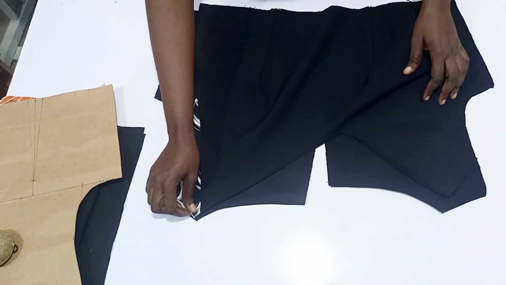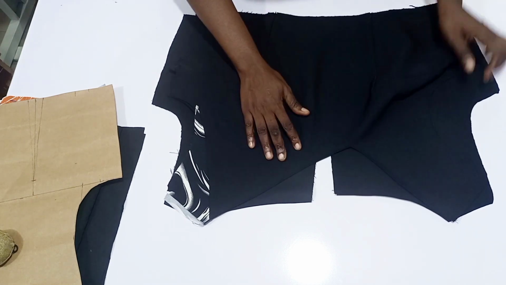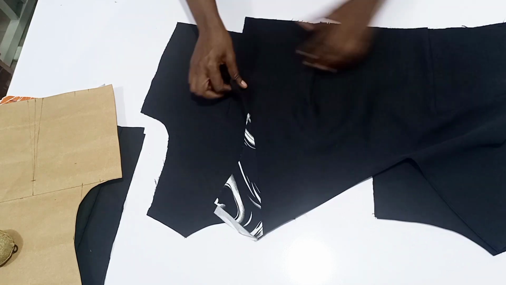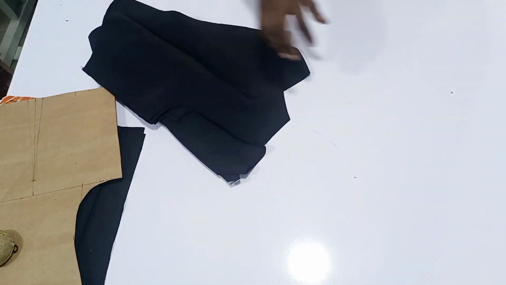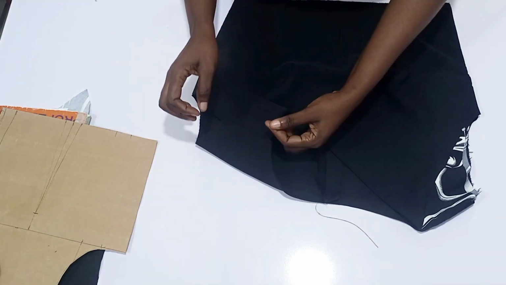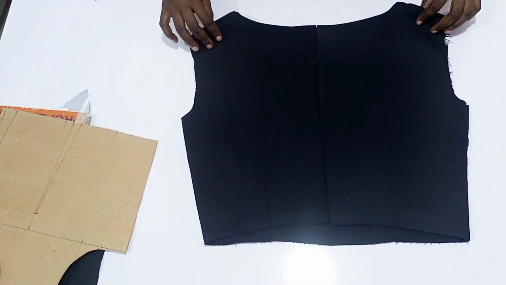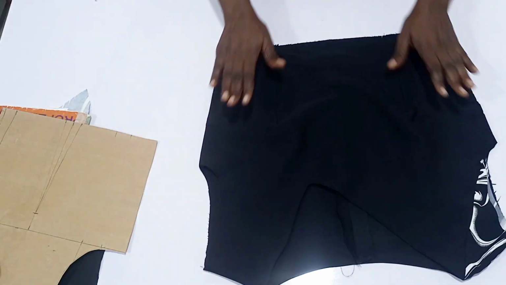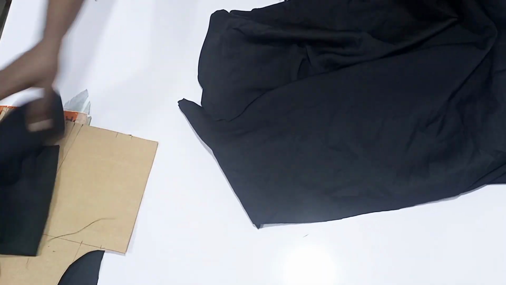So you're going to place it on each other, right side to right side. We are going to sew the shoulder points, and I'm going to be sewing with the 1.5 inch sewing allowance on the sides. After sewing, guys, this is it. So it is like this. Our dress is almost ready.